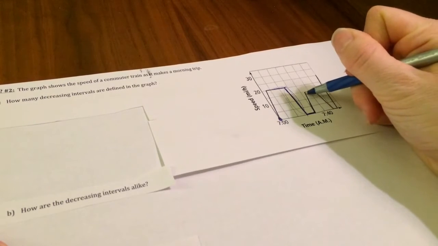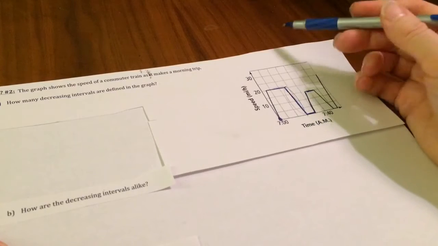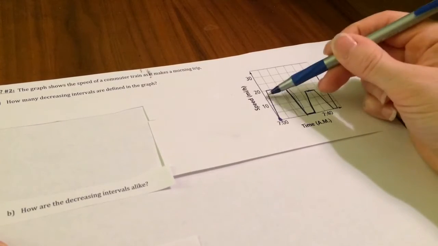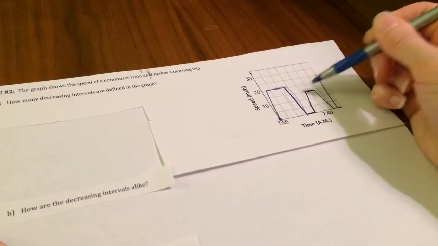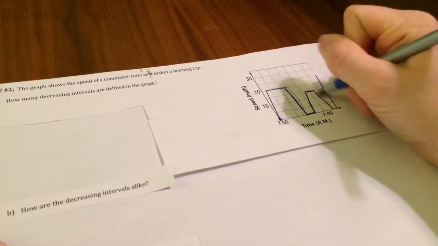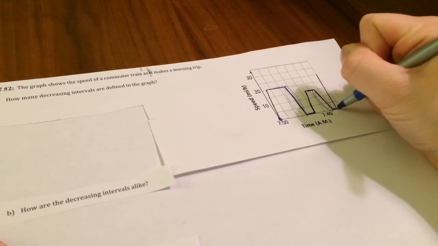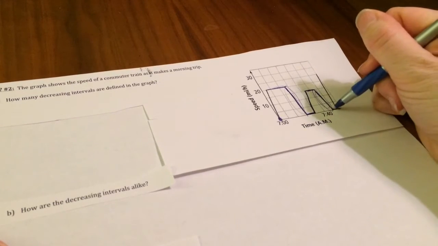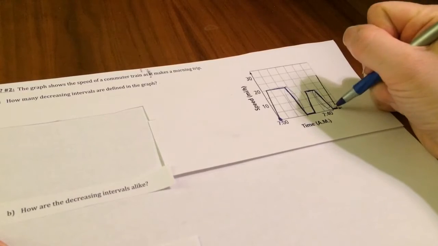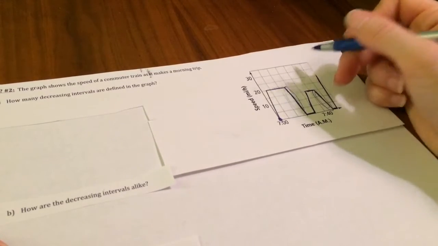Here the train increased its speed again and then was driving at a constant speed of 15 miles per hour, because here's 10 and 20, so this is 15. Then it decreases. Here's another decreasing interval, back down to 0. Here's a constant interval. The speed was 0 here. Must have been picking up some people. And then again, the train increases.